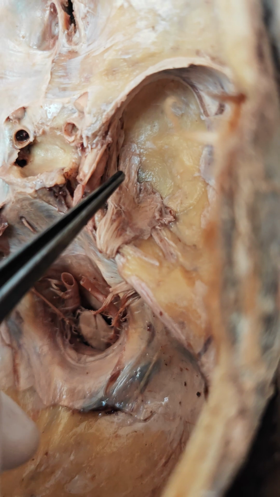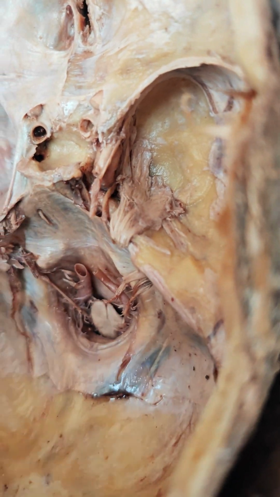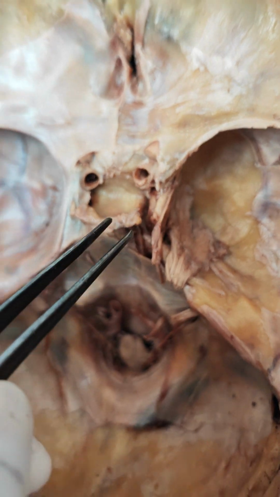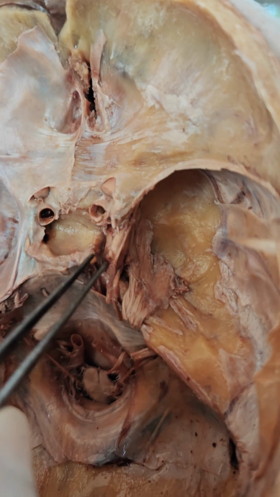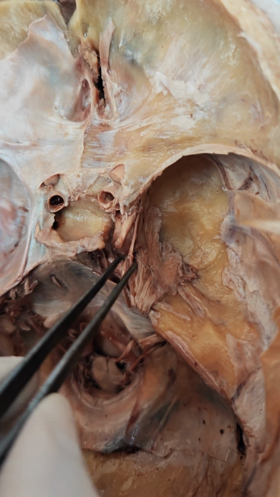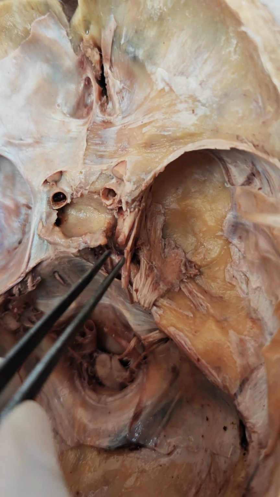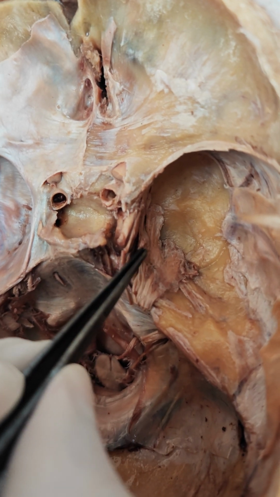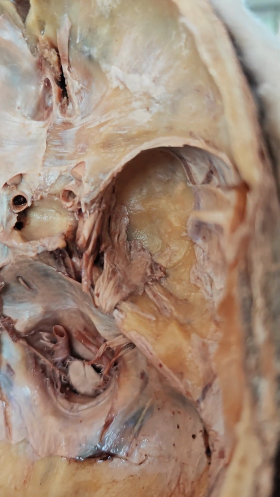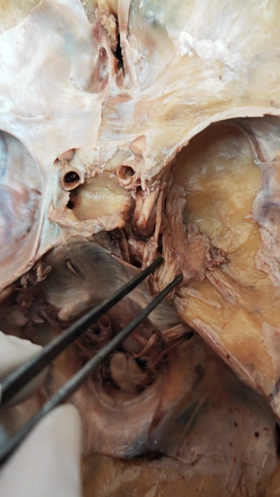Out of these divisions, the ophthalmic and maxillary also travel in the lateral wall of the cavernous sinus. So the structures traveling in the lateral wall are: number 1, oculomotor nerve, number 2, trochlear nerve, number 3, ophthalmic division, and number 4, maxillary division of the trigeminal nerve.